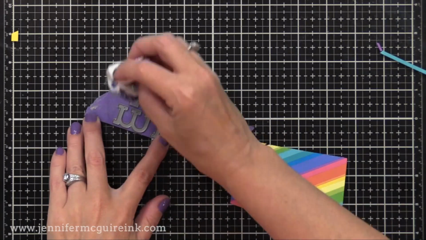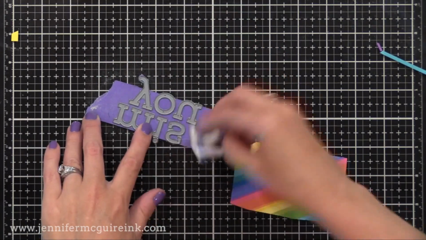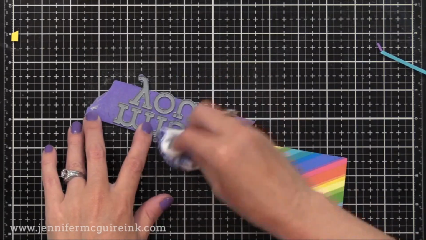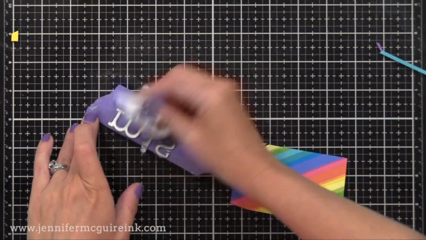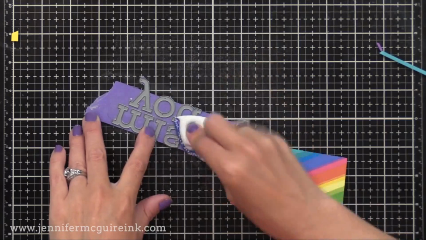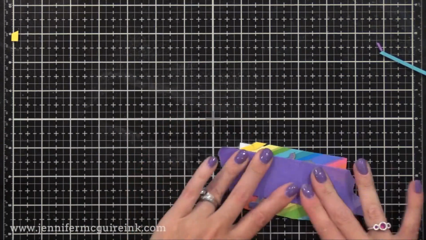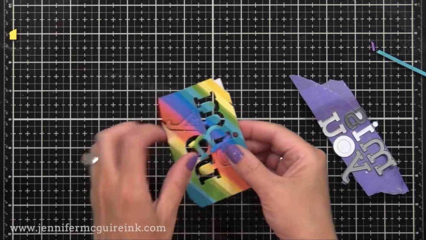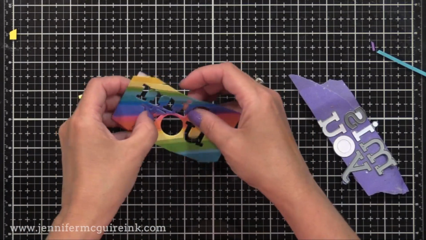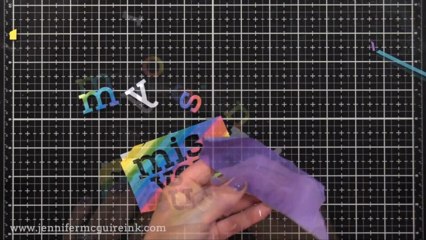Okay, so now we have the Miss You dies, and I'm putting anti-static powder into the tape because we really don't need it to be that sticky, and I don't want to have trouble peeling it off after we die cut. By the way, you can reuse these pieces of tape over and over. So I placed that right onto our stripe piece and ran it through our die cut machine. And there you can see the beautiful striped letters.